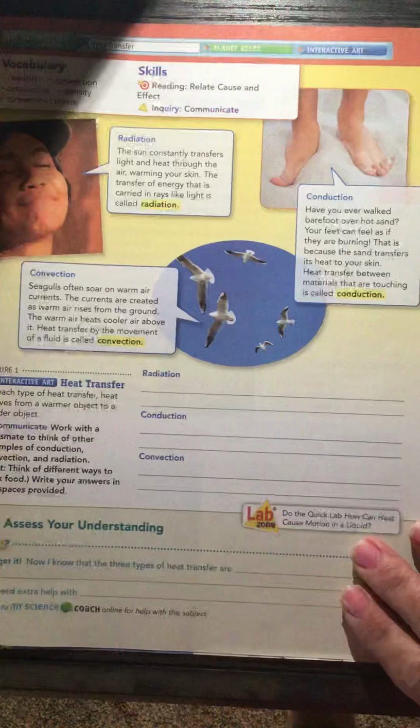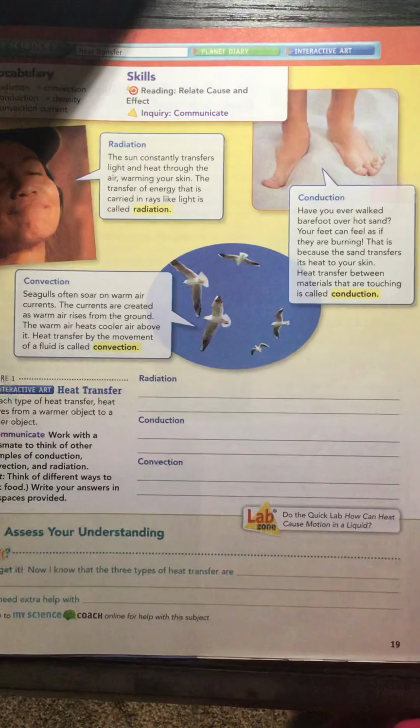We will talk about conduction. Put your feet in the sand. The sand's conducting heat. It's warming your feet. Hopefully it's not a super hot day, because then it will be burning your feet. Conduction. Have you ever walked barefoot on hot sand? Your feet can feel as if they are burning. That is because the sand transfers its heat to your skin. Heat transfer between materials that are touching is called conduction.